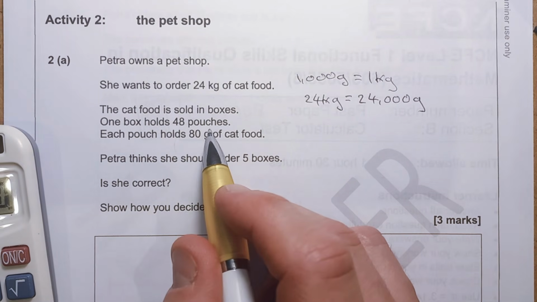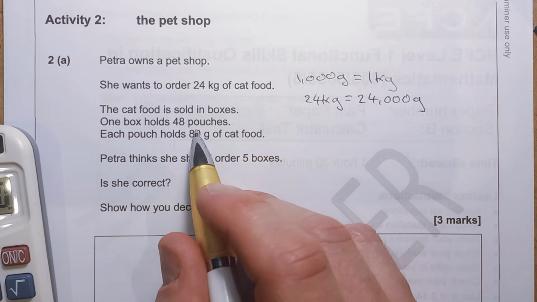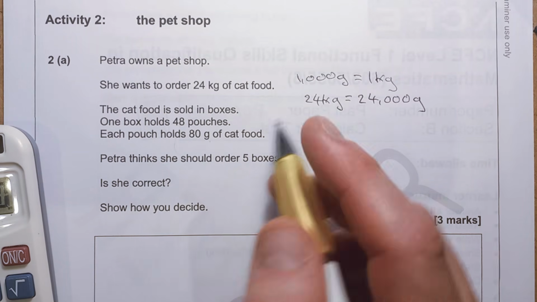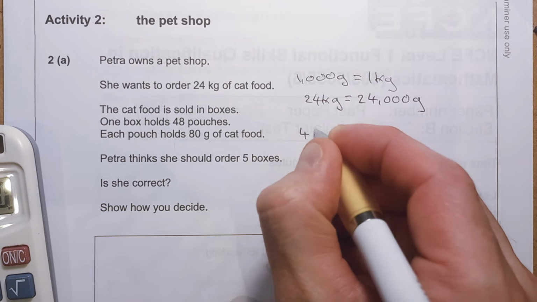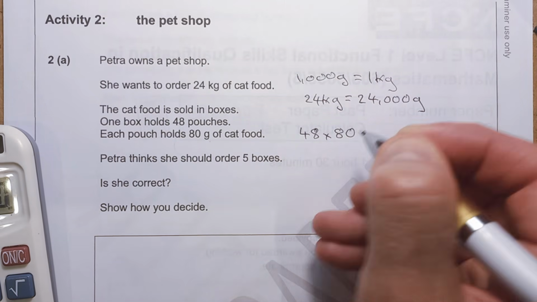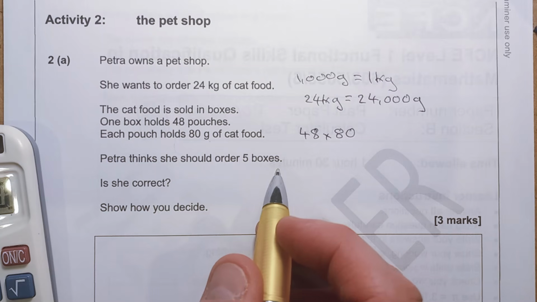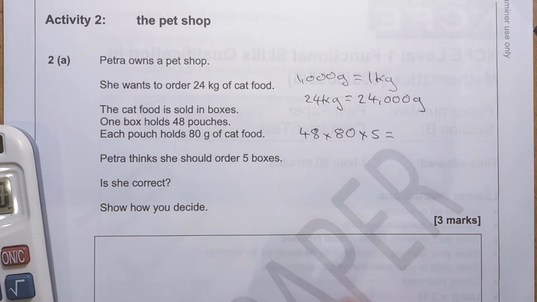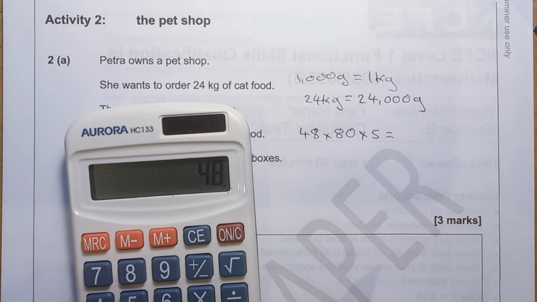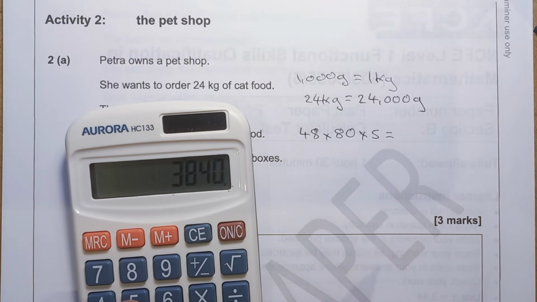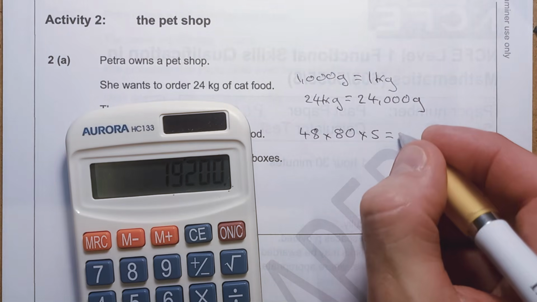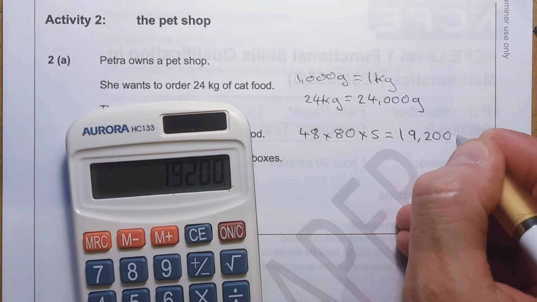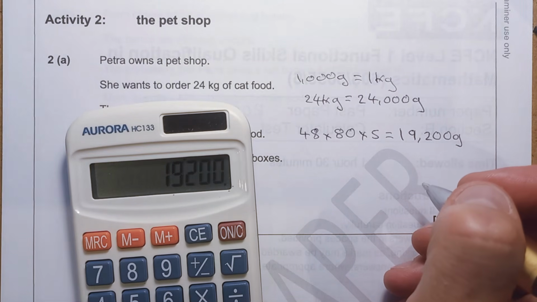Okay, now we look at how much they've actually got. One box holds 48 pouches. Each pouch holds 80 grams, so we're going to have 48 lots of 80. And she thinks she should order 5 boxes. So all of this multiplied by 5. So we can use our calculator now. Multiply it all together and we get 19,200 grams.